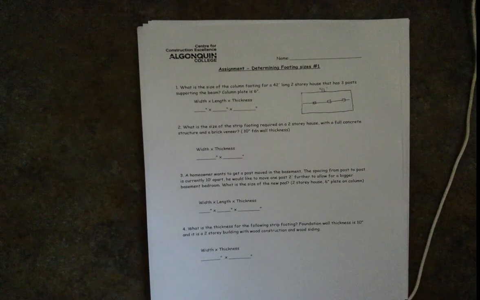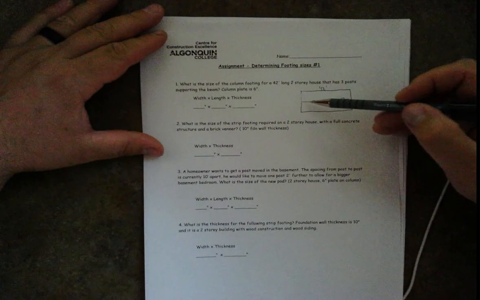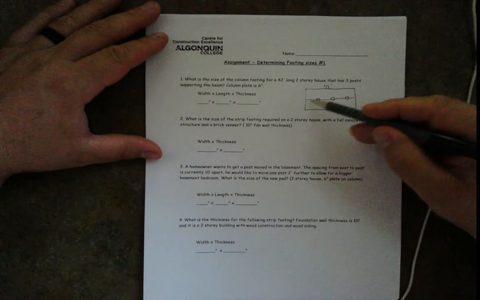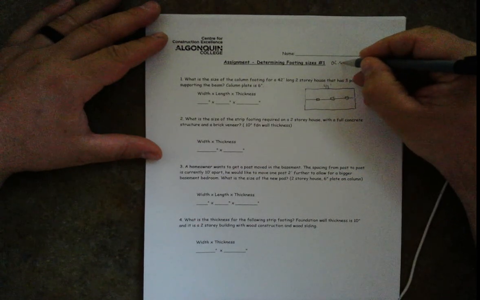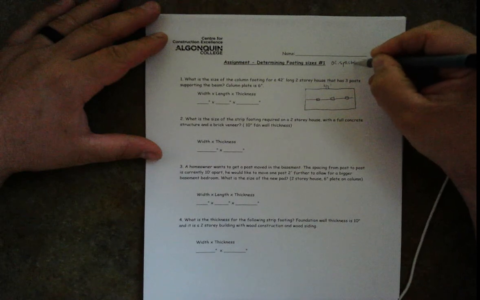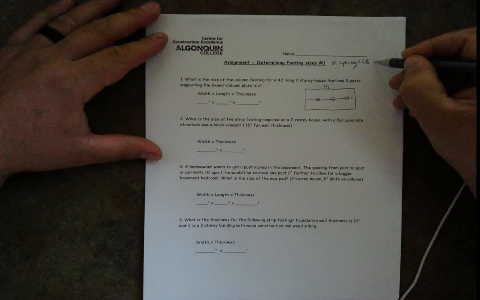By determining the on-center spacing, we'll then know if we meet that 10-foot rule. If not, we then have to increase 10% for every foot that's over 10 feet for on-center spacing. So we're going to determine the on-center spacing for the posts on this building. We take the length of the building and divide it by the number of spaces.